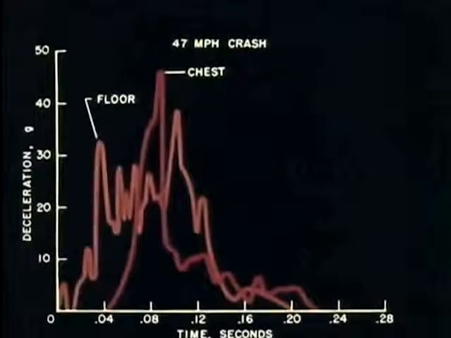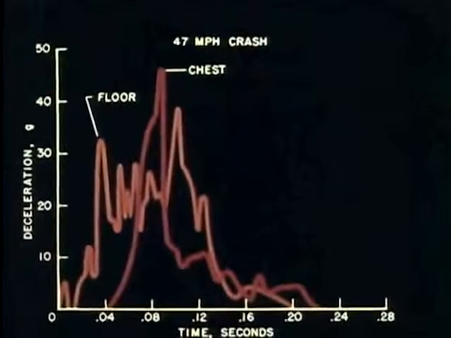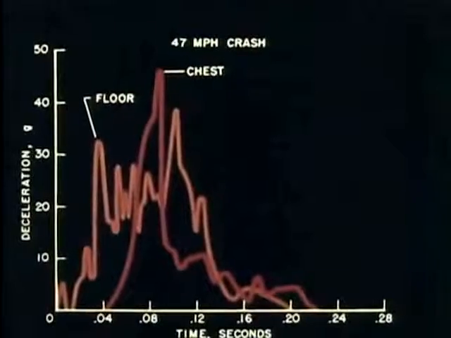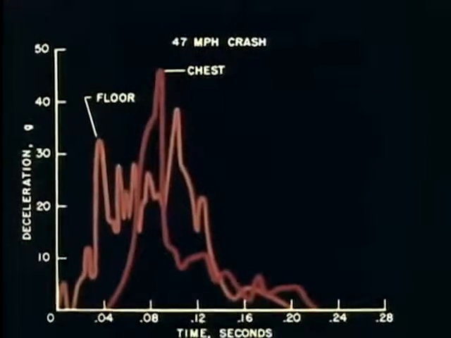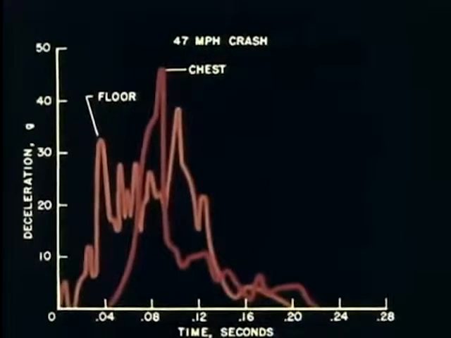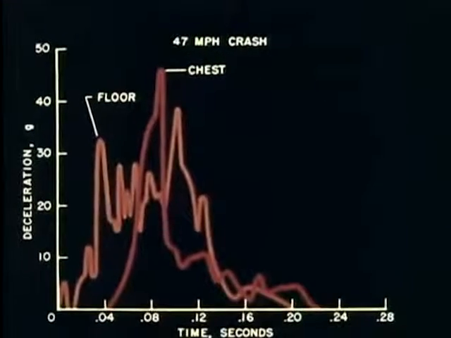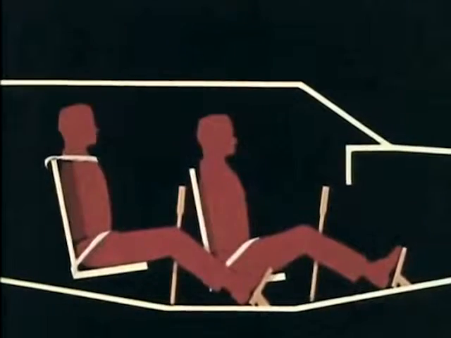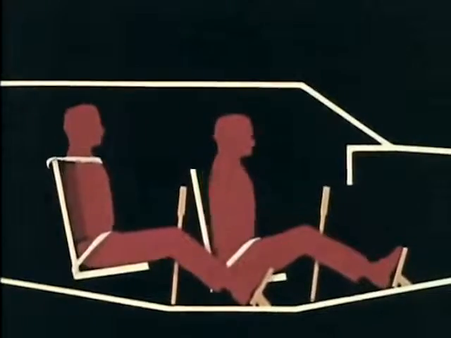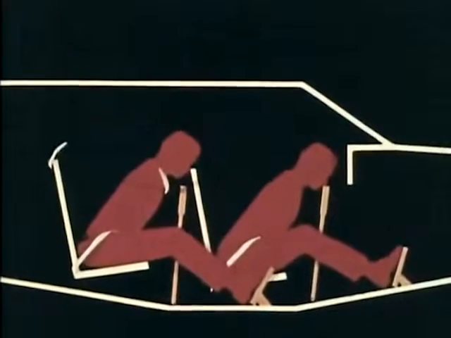This increase in the chest deceleration over that of the fuselage floor was also found in the 47-mile-per-hour crash, when the dummy was restrained only by a seatbelt. This amplification of peak decelerations may be even greater if the seatbelt and shoulder harness are slack when the crash occurs. The slack and stretch in these members may cause failure of the seatbelt and harness as a result of the high crash deceleration loads produced.